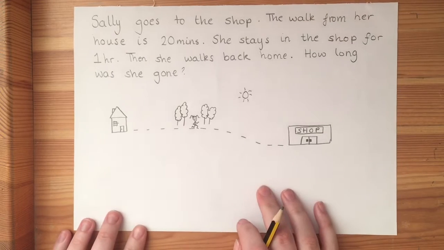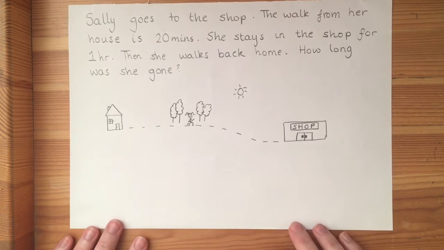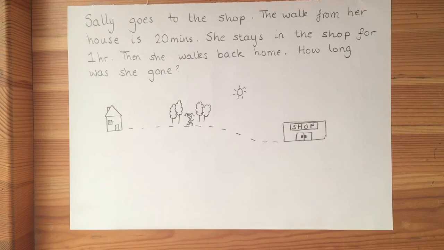So let's have a look at a question together. So we've got here, Sally goes to the shop. The walk from her house is 20 minutes. She stays in the shop for 1 hour. Then she walks back home. How long was she gone?